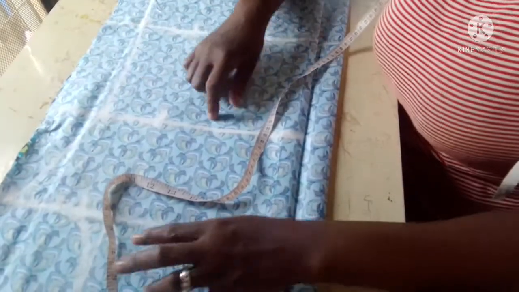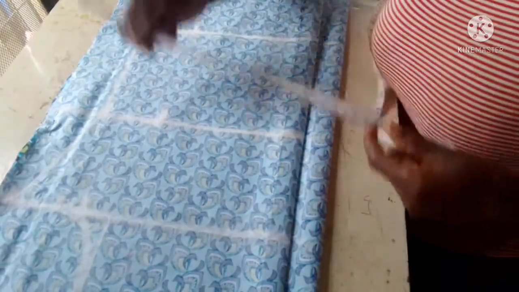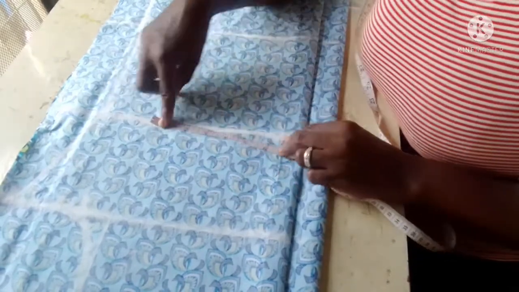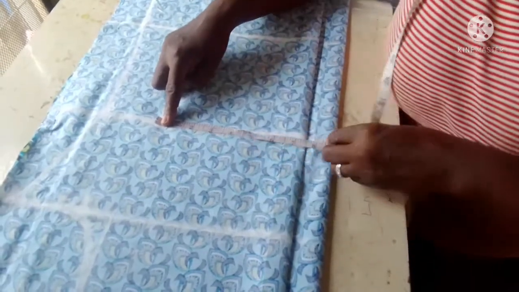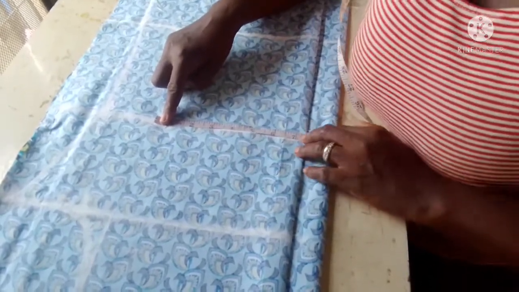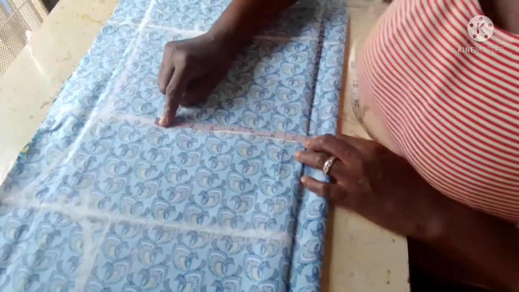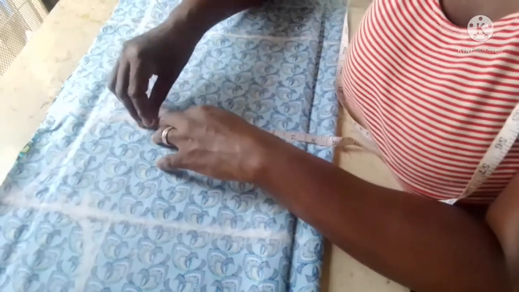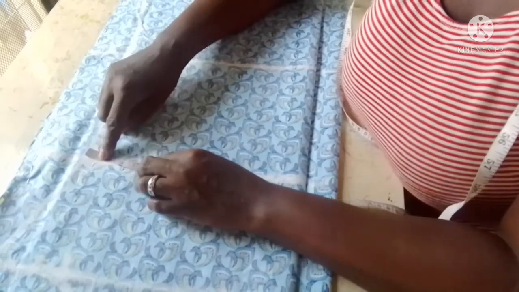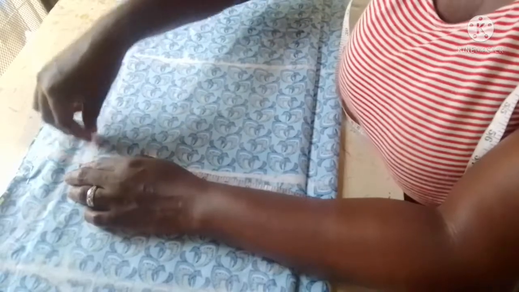Now I come to my waist, my under bust. My under bust here, I divide my measurement into 4. Whatever you have, divide it into 4. My round under bust is 28. I divide 28 into 2. It gives me 7.5. Now this is my 7.5 there. I'll add my sewing allowance, my dart allowance. My dart allowance is 1 inch plus my sewing allowance, that is 3 inches. Just add enough allowance. After finish sewing it, you can trim the excess.